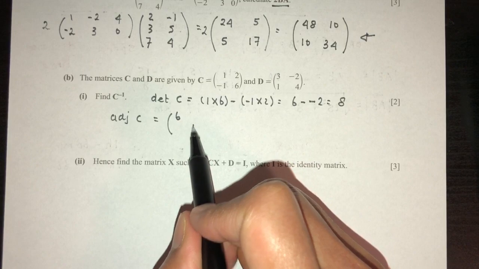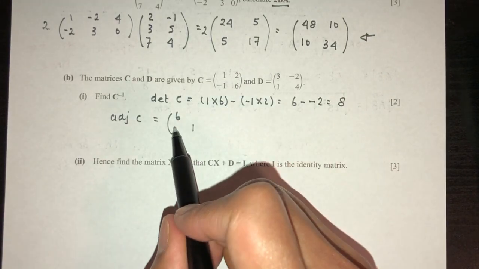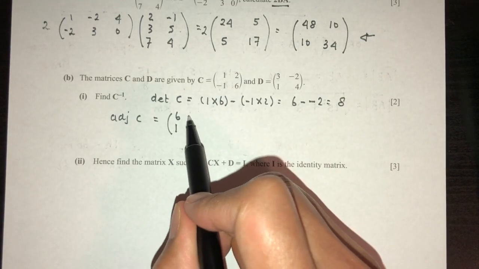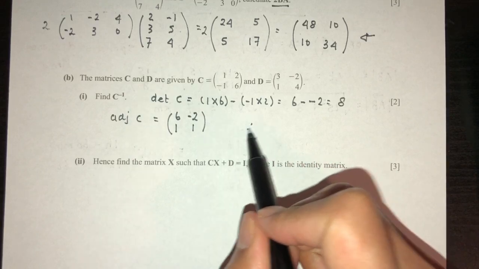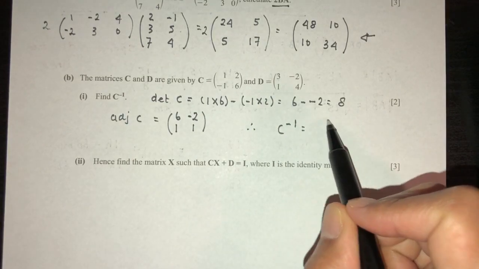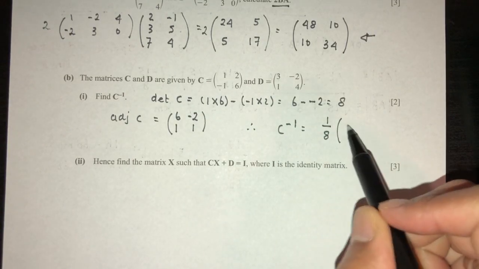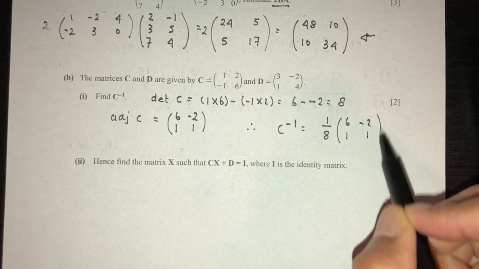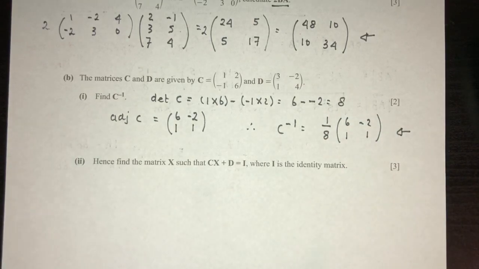Now we also have to find the adjoint matrix of C, which is change the position. 6 will go up, 1 will go down, and the sign of these 2, minus 1 become 1, 2 becomes minus 2. So finally, C inverse will be 1 over determinant times your adjoint matrix. So that will be your answer for part 1.